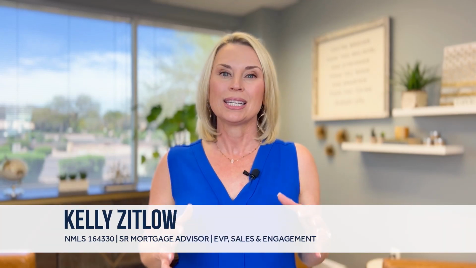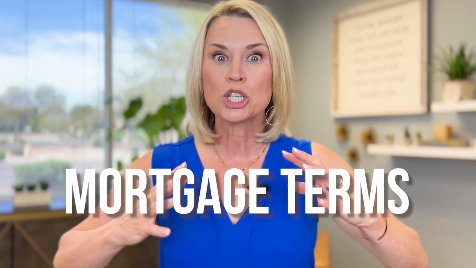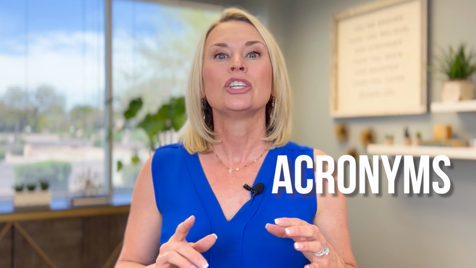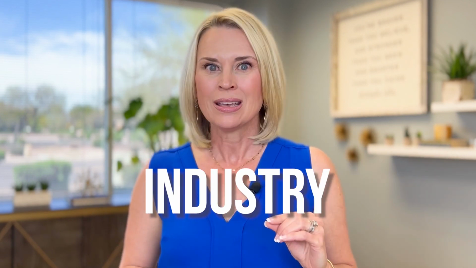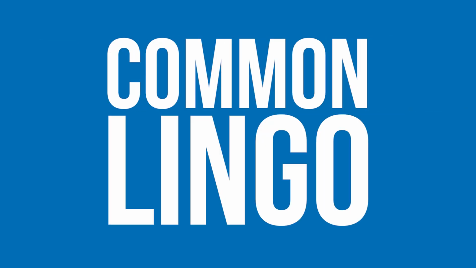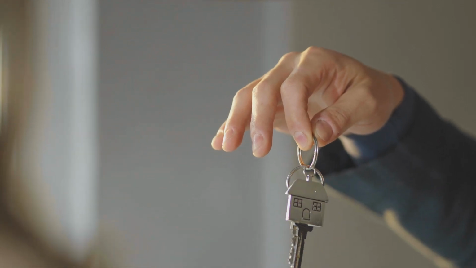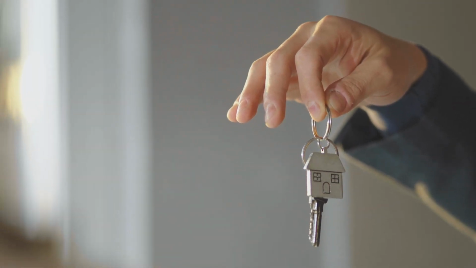If you're interested in buying a home, there are some mortgage terms and acronyms used in the mortgage industry that may be unfamiliar to you. Mortgages can be confusing at times, so today I'm breaking down a few of the more common lingo we use, with the hopes that as you approach home ownership, you'll have a better understanding of the terminology. All right, let's get right into it.